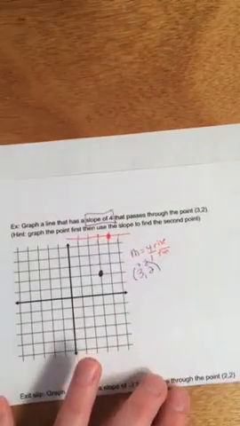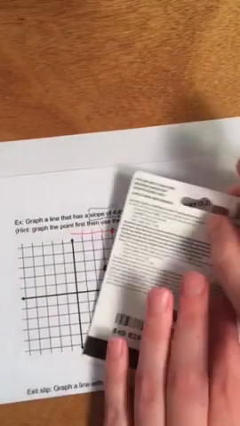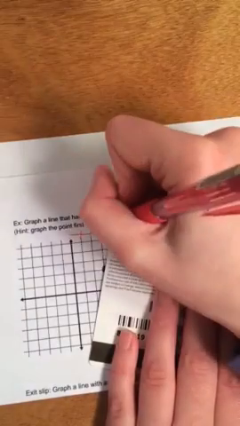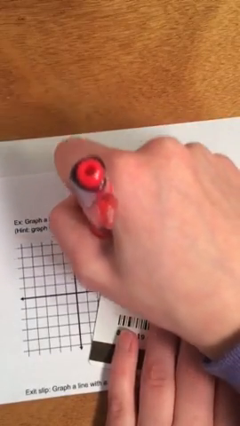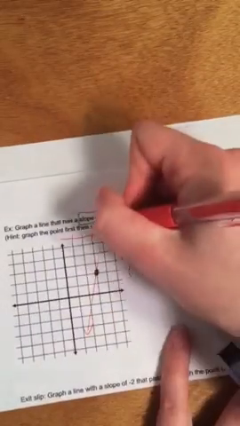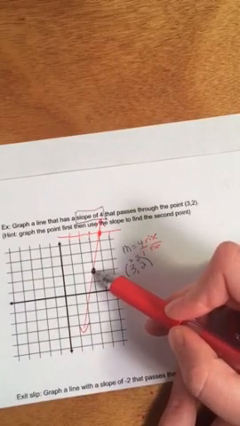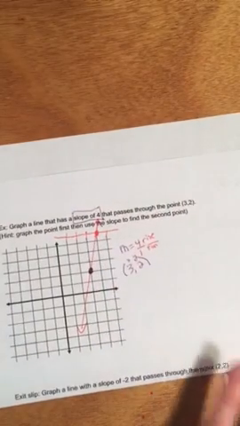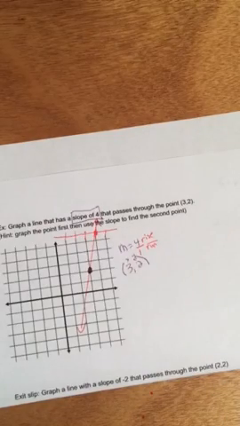Okay. So we have a pretty steep slope. This one I'm only going to plot 2 points. I could plot more if I needed to. But 2 is usually enough here. Go from there. So I plotted my point first. And then use my slope to find my second point. Draw a line between the 2.